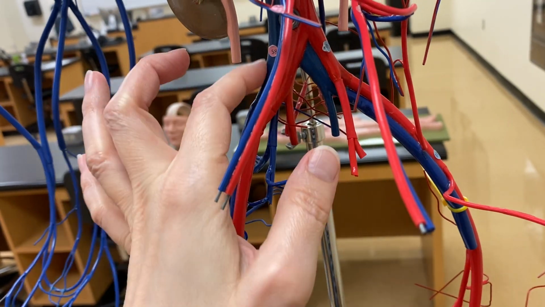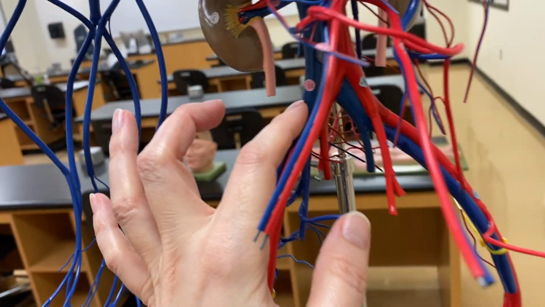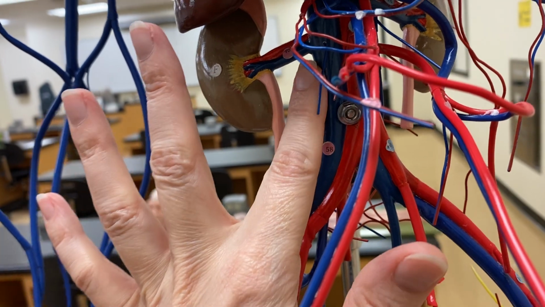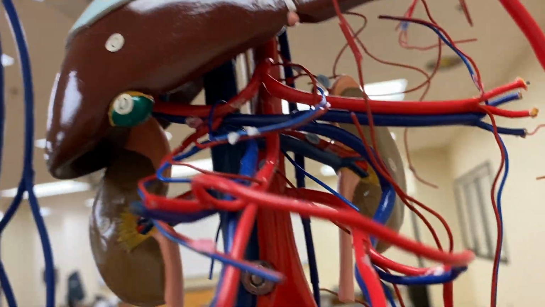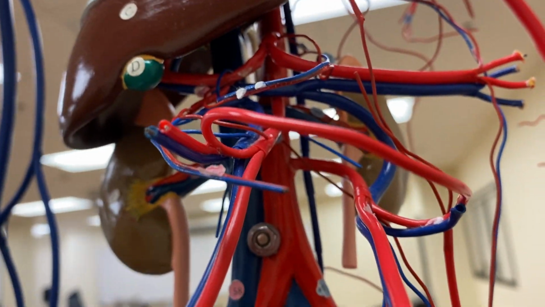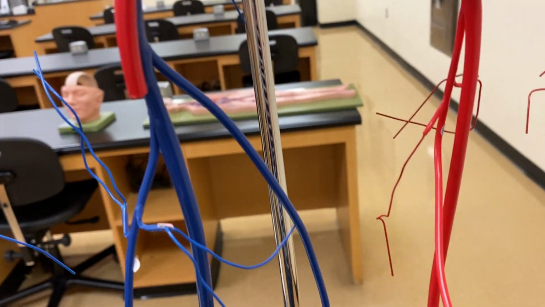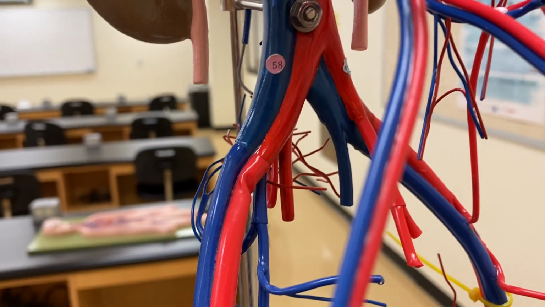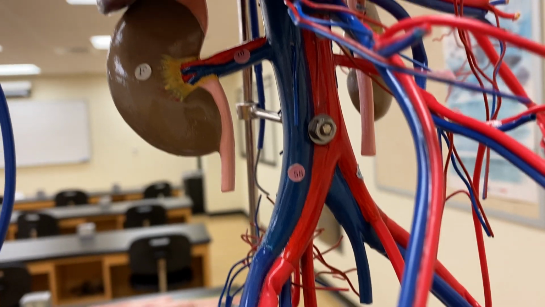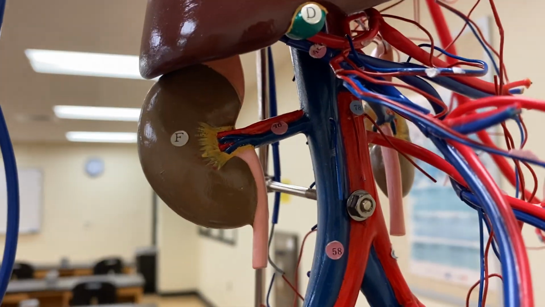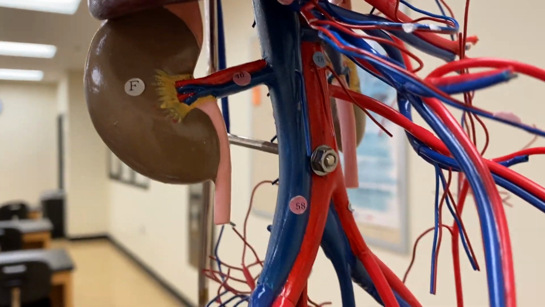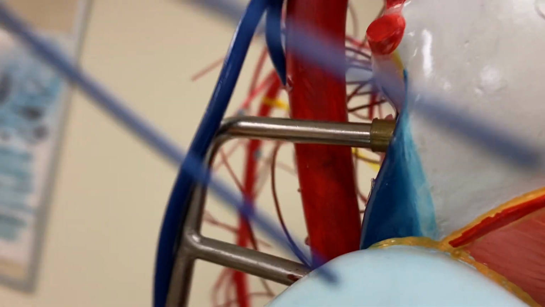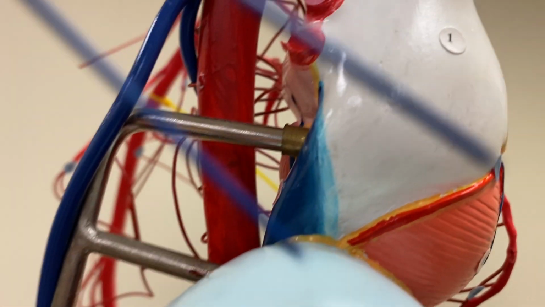And then we have the left and right common iliac veins until they get together and make the inferior vena cava. Oh my goodness, I said abdominal aorta. Okay, so the left and right common iliac veins make the inferior vena cava, and that enters the right atrium at the back.